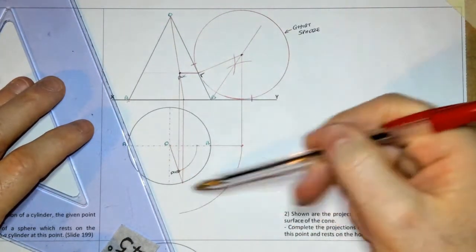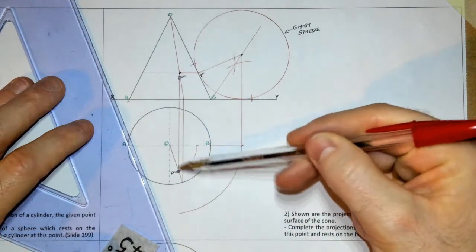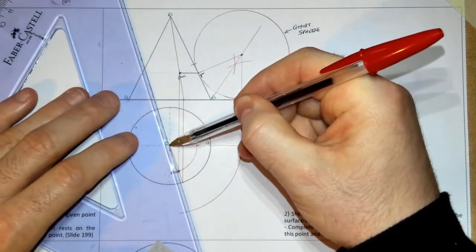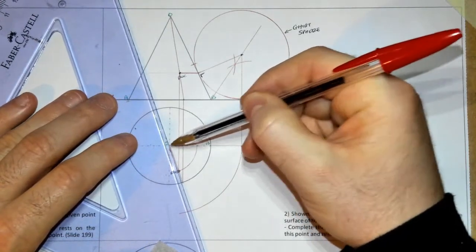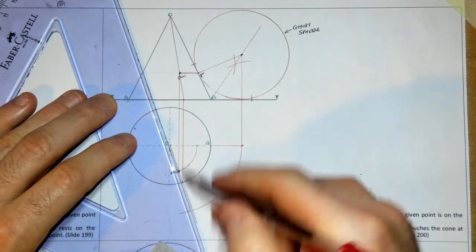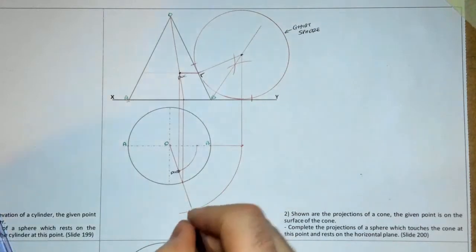So if the sphere was here already, I would join the center of the sphere to O, and I would locate my point of contact there. We're just going to use the point of contact to guide us. So literally just extend out from O through my point of contact, and there we go. What I have now found is the center in its correct position right there.